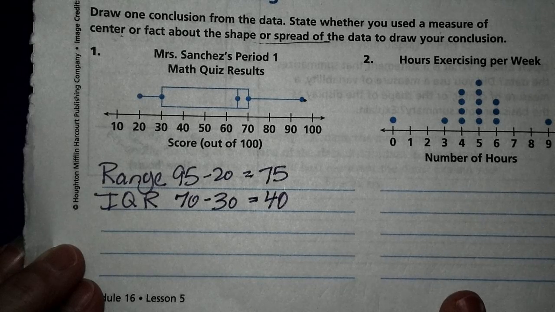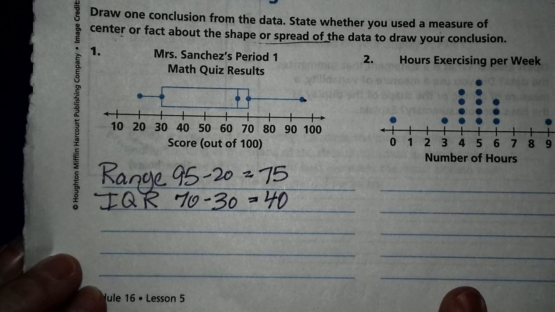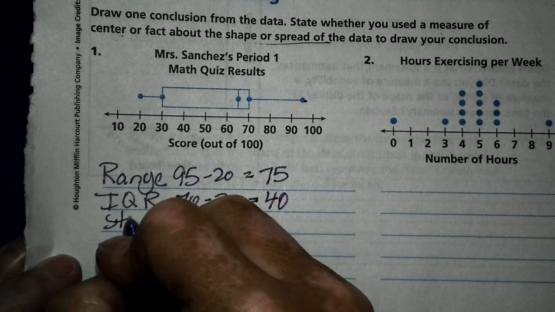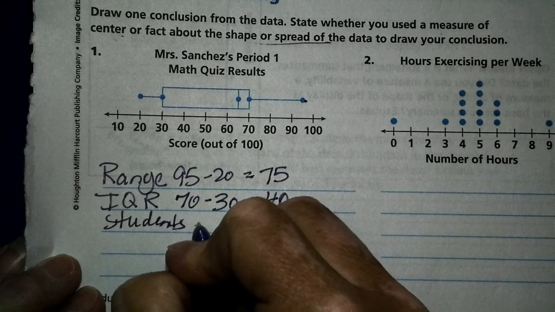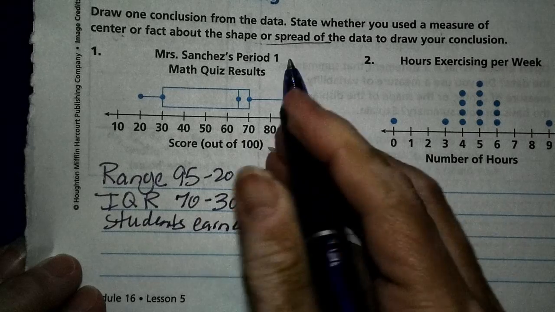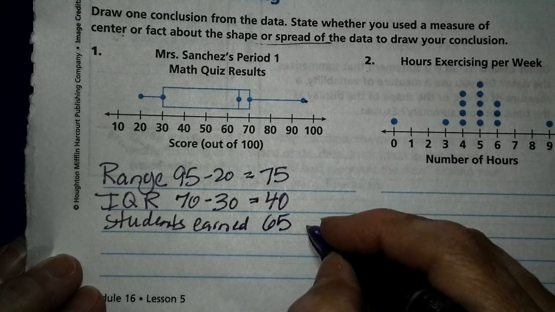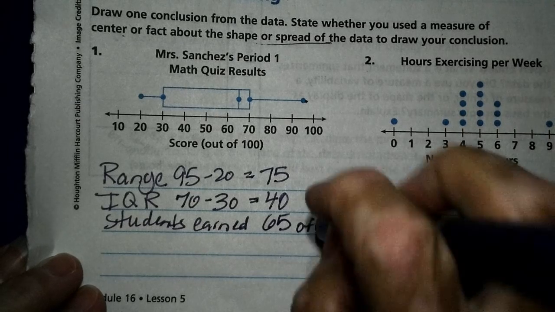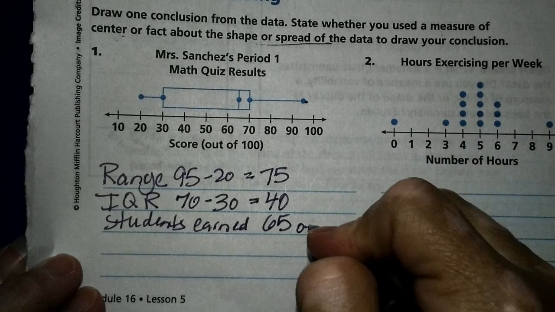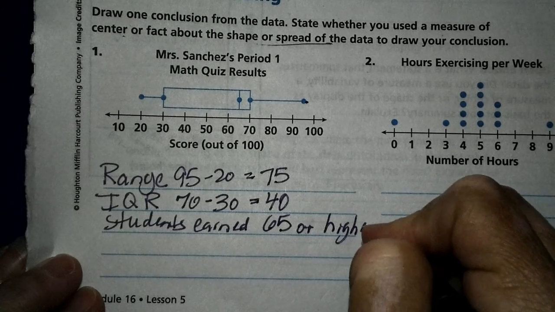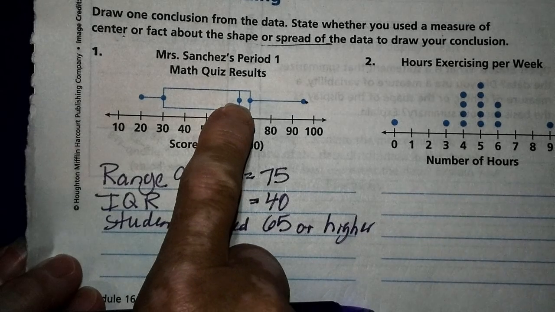So we know that students earned 65 or higher, because there's the median, right?